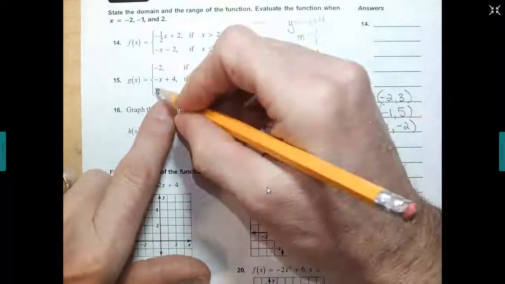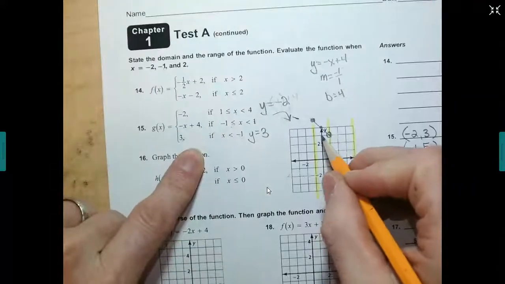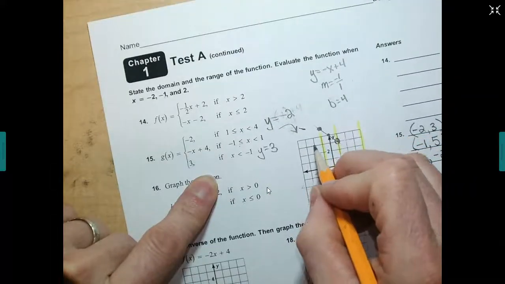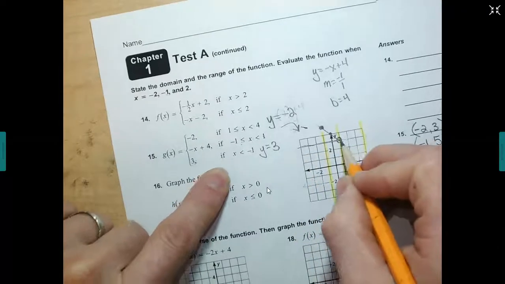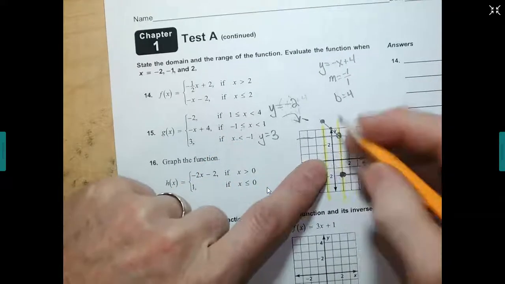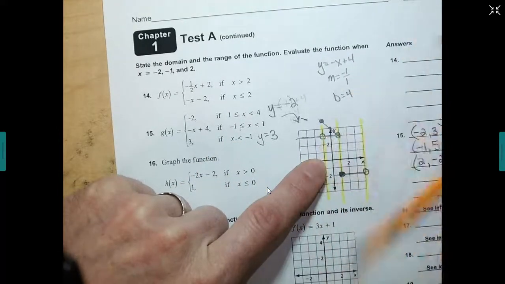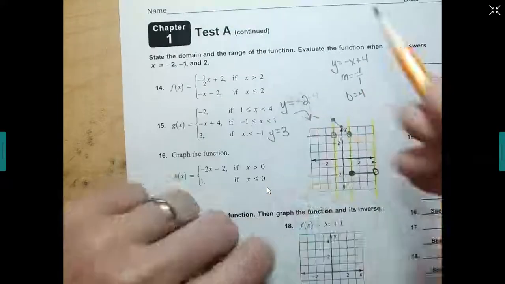And now I have y equals 3. 1, 2, 3. So I have this line here. I'm guessing it doesn't go further. Let's check. When x is less than negative 1. Oh, here's negative 1. So it's an open circle. Let me include this. It goes this way.